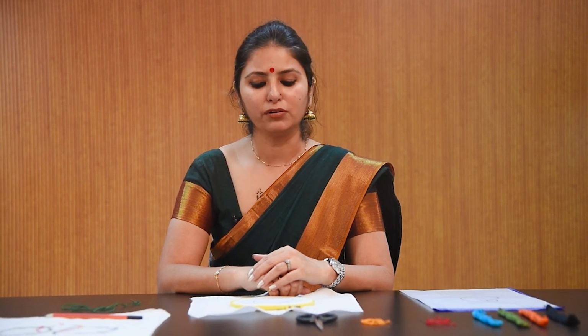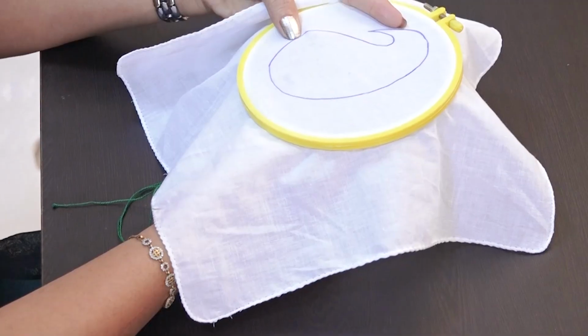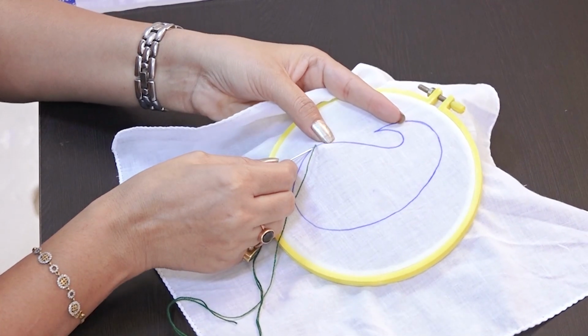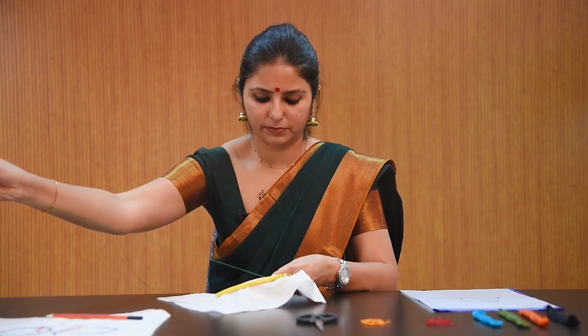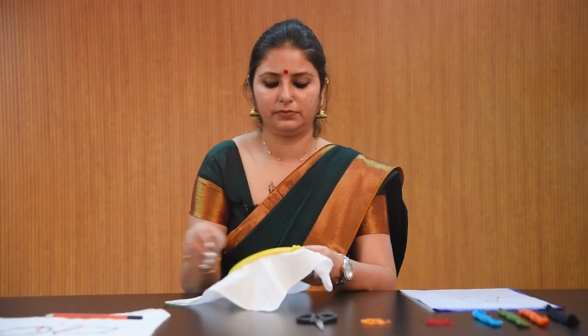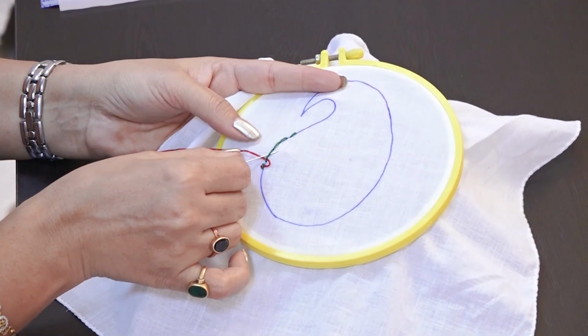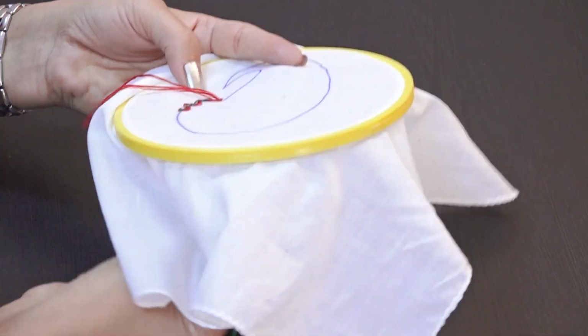Now take a second lacing thread which can be of same or contrast color.